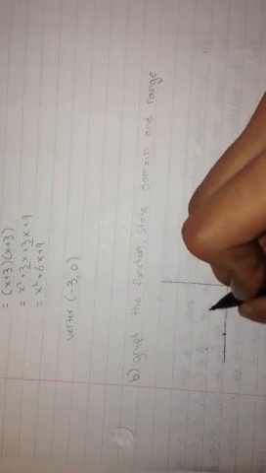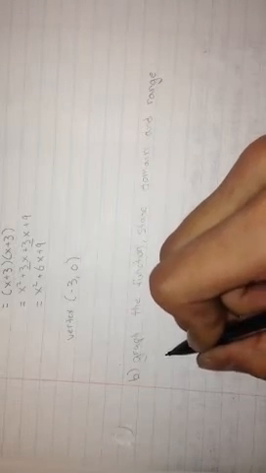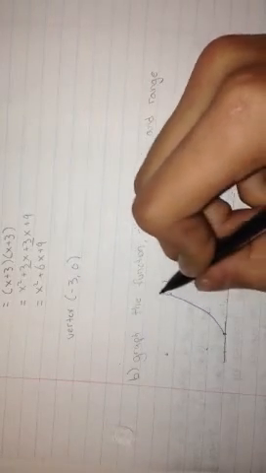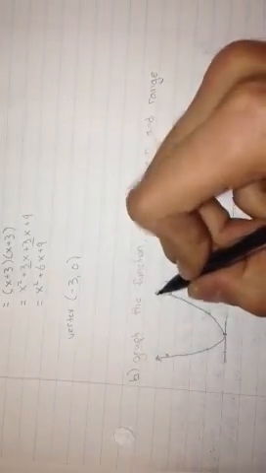So now they want us to graph this function and state the domain and range. So now that we have the vertex, we can plot it on the scale at (-3, 0). And now we can simply use a step pattern. And there we have it. This is our quadratic function.